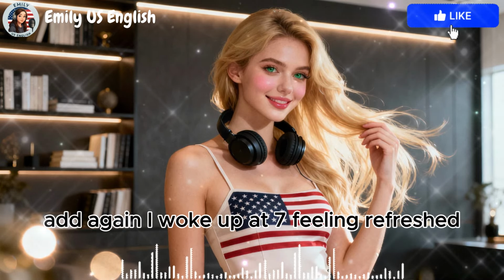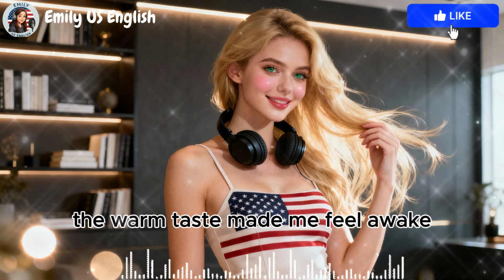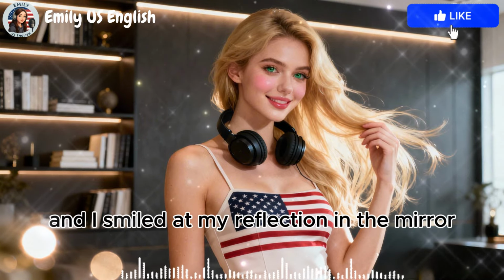Practice with me now. Repeat slowly. I brushed my teeth. Addition. I brushed my teeth with cinnamon-flavored toothpaste. Add again. I brushed my teeth with cinnamon toothpaste, and the warm, spicy taste made me feel awake. Add more. I brushed my teeth with cinnamon toothpaste. The warm taste made me feel awake, and I smiled at my reflection in the mirror.